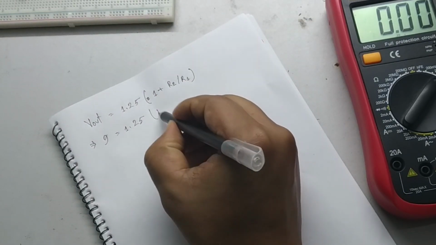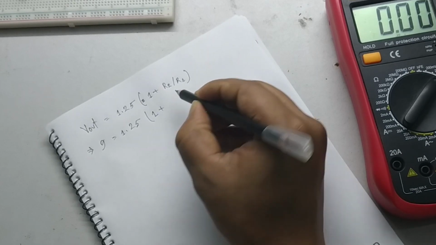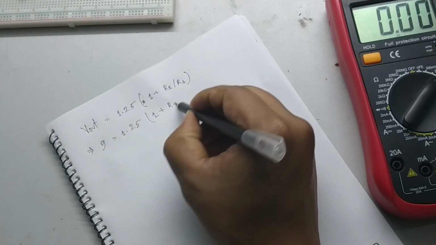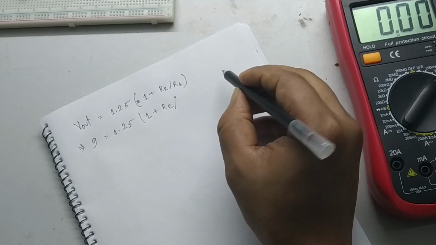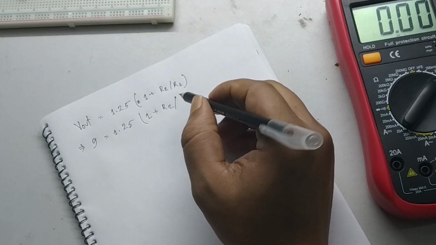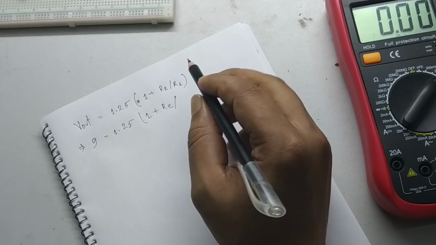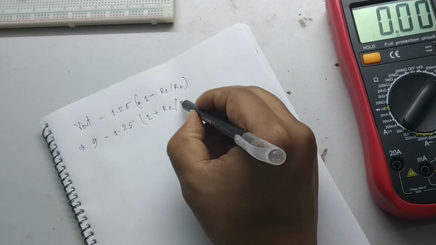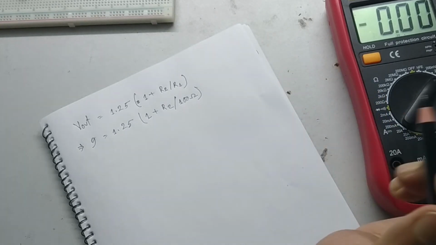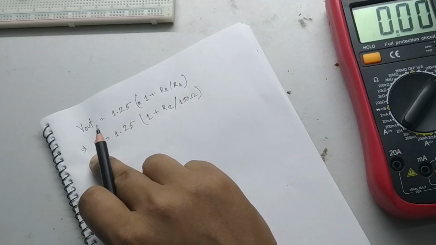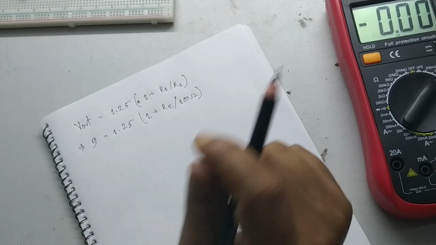So I calculate the resistor values. First R1. This time I take 100 ohm. My expected voltage is 9 volts.